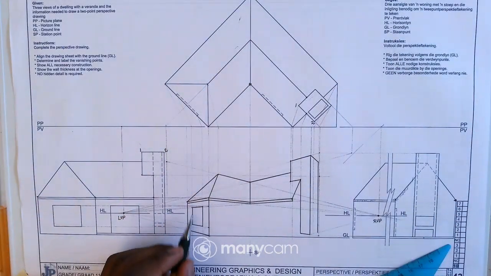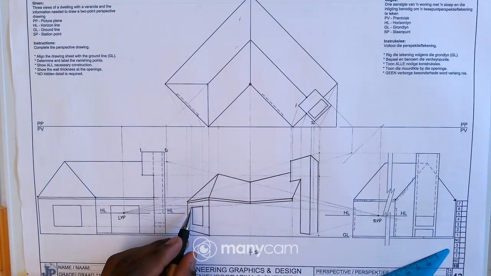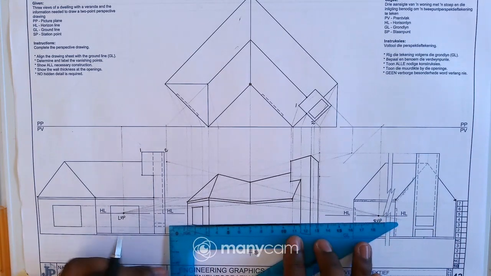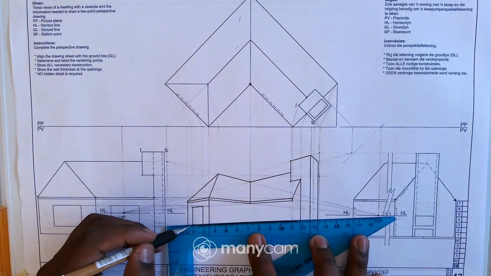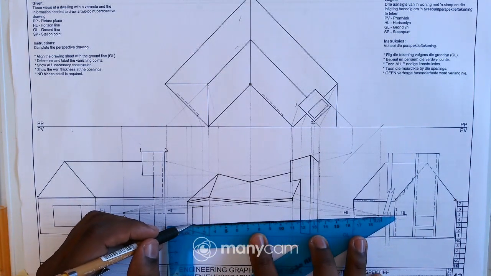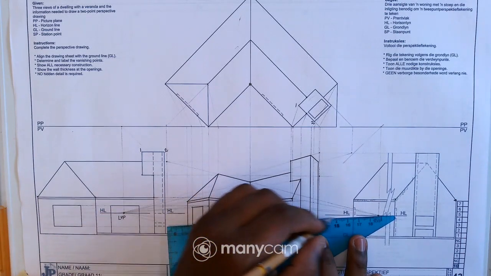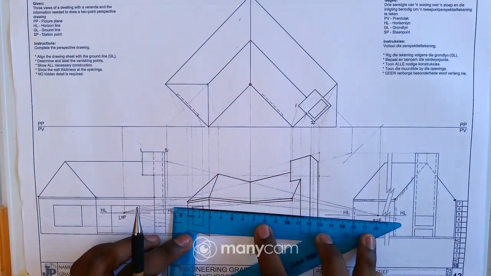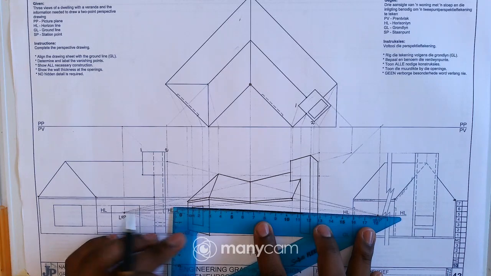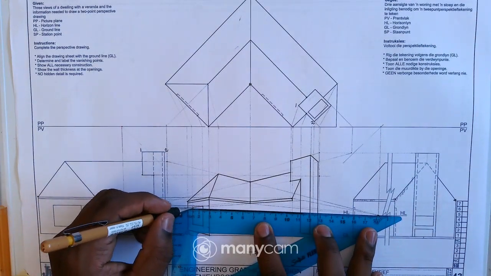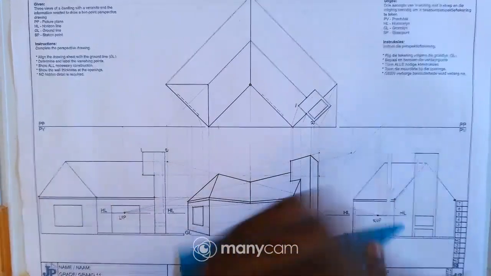Okay, so from here I'll just take these 2 points to the RVP. So I'll start with this corner of the window, take it to the RVP, and also the top corner there, take it to the RVP.